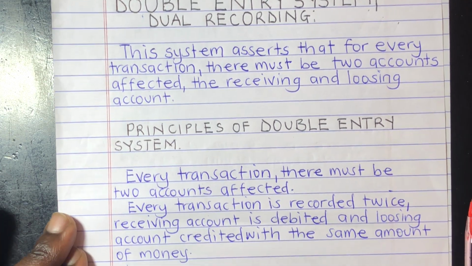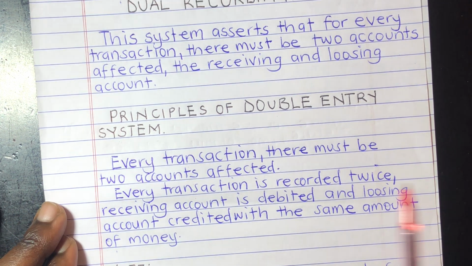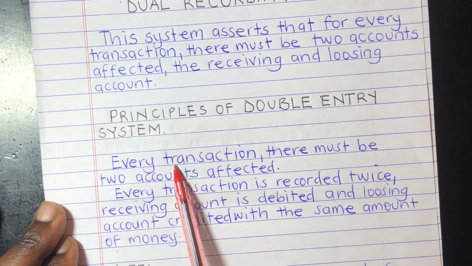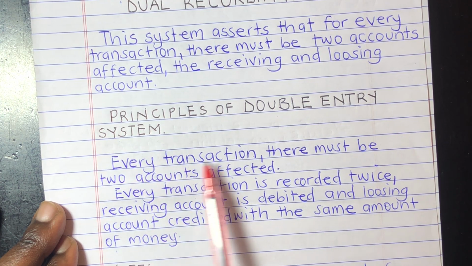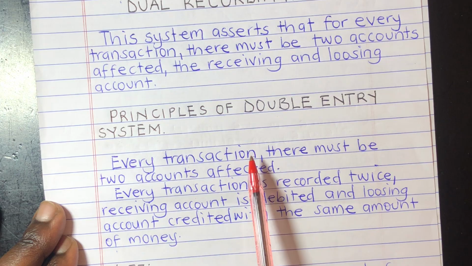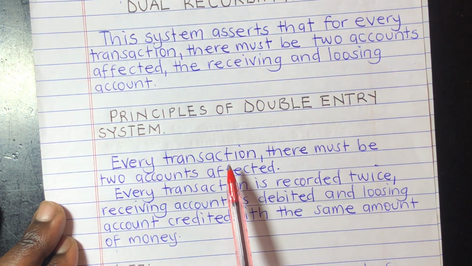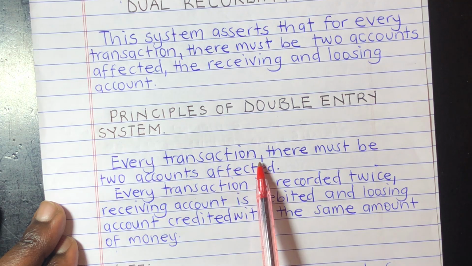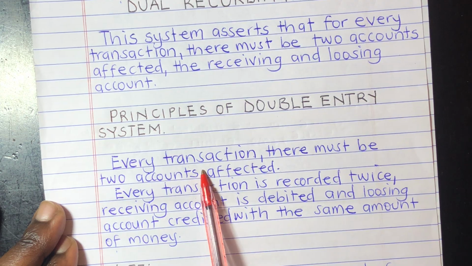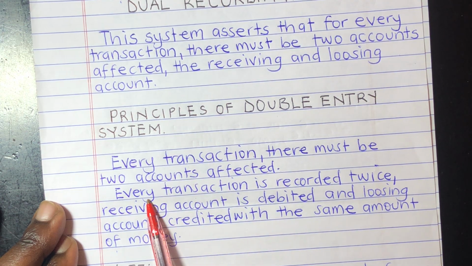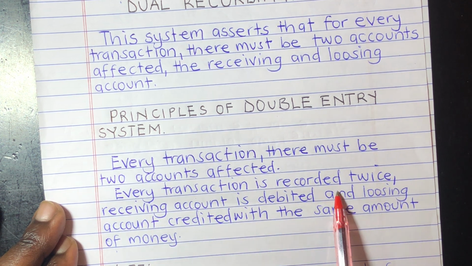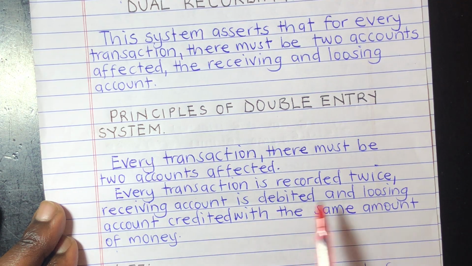Then under the double entry system, we have what we call the principles of the double entry system. Here I noted only two principles. One says for every transaction, there must be two accounts affected, meaning the debit side and the credit side. I'm going to tell you the meaning of debit side and credit side. The other principle is every transaction is recorded twice. The receiving account is debited and the losing account is credited with the same amount of money.